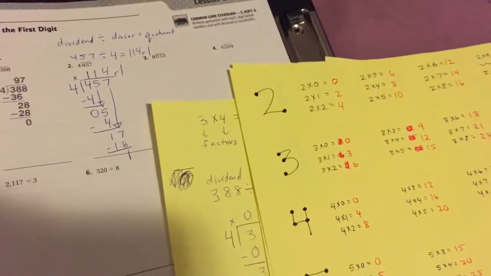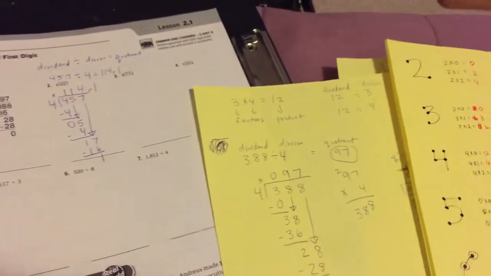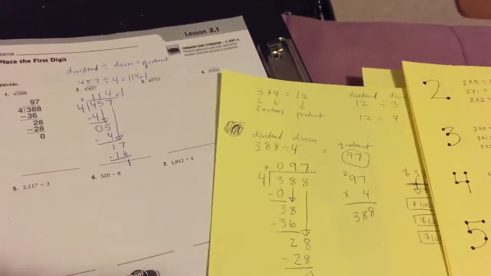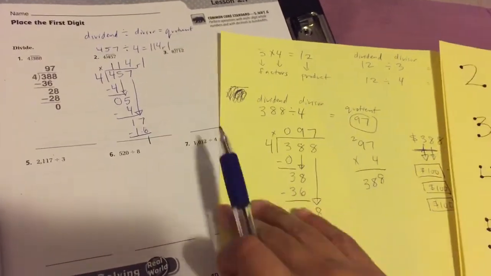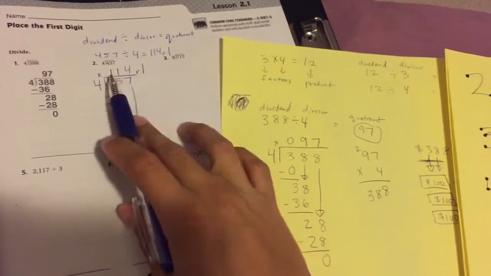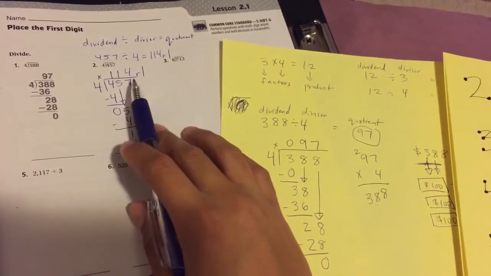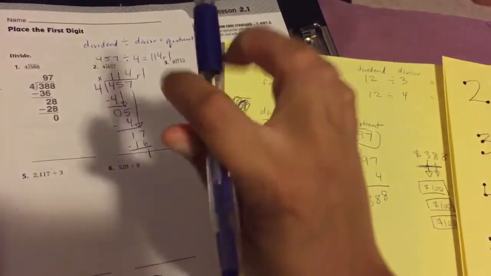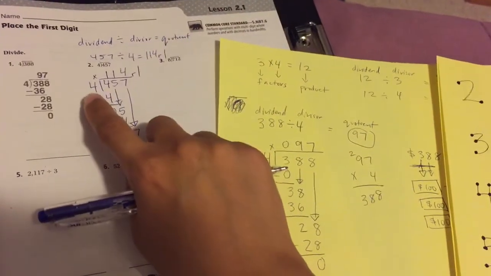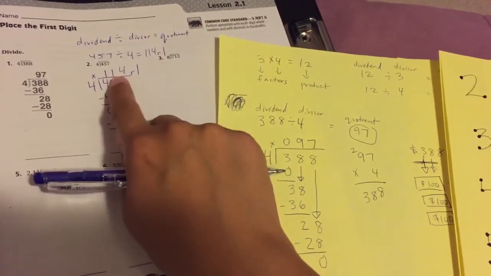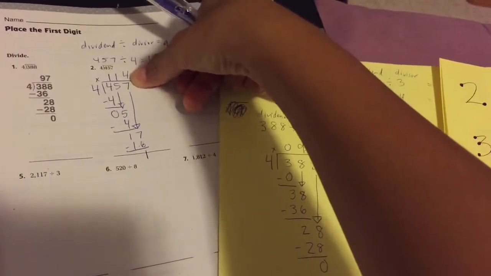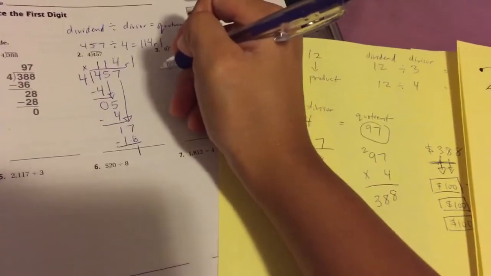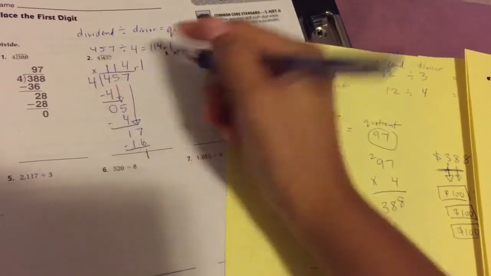Now, just like we did before, I do want you to use multiplication to double check your answer. So you're going to ask yourself, but Ms. Tolentino, how do we check our answer with multiplication if we have a remainder? So what we're going to do is we're going to multiply still the divisor by the quotient. We're only going to look at the 114. We're going to ignore the remainder for now. So let's first just do 114 times 4.